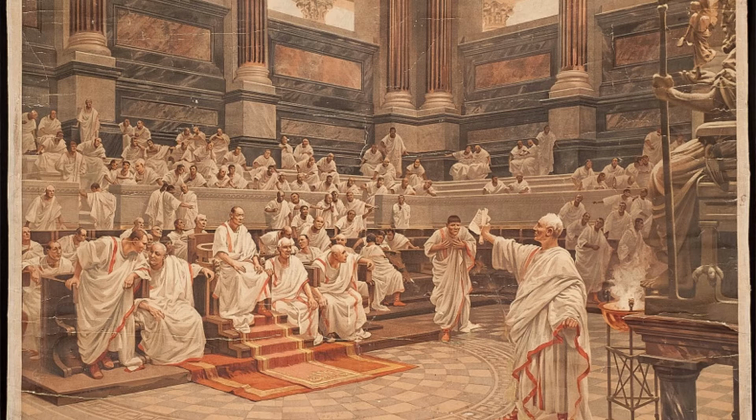As well as overseeing the passing of legislation in the Roman assemblies, consuls also conducted elections, which put them in control of a great deal of political power.